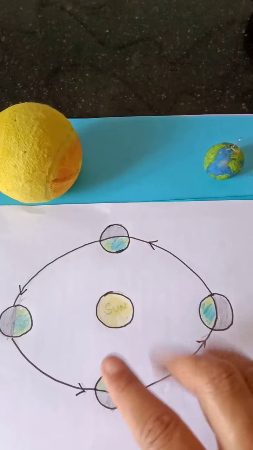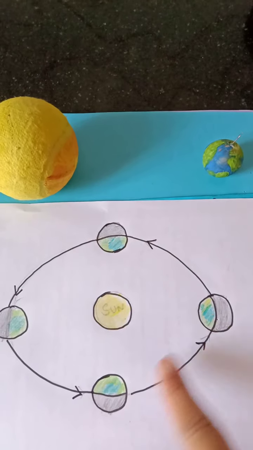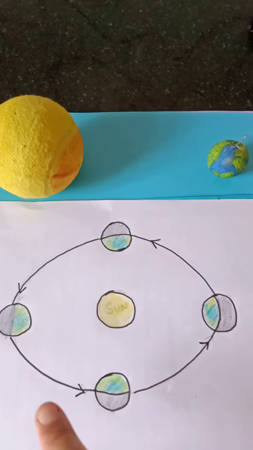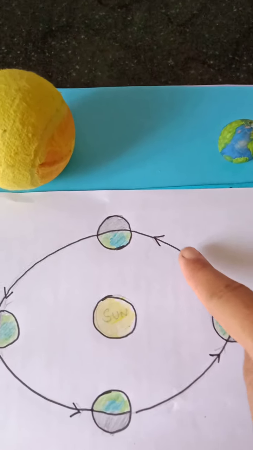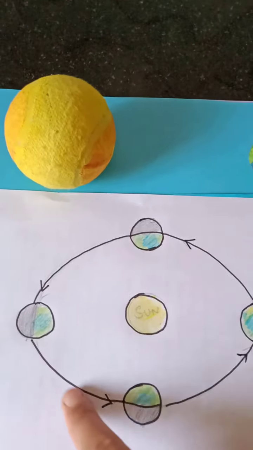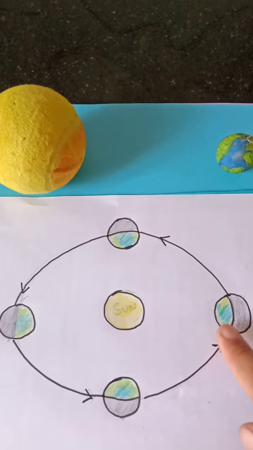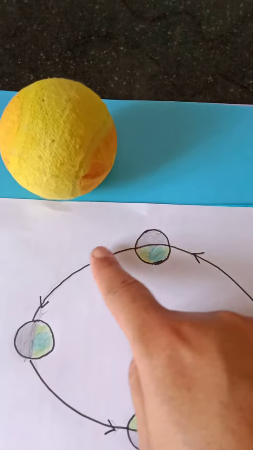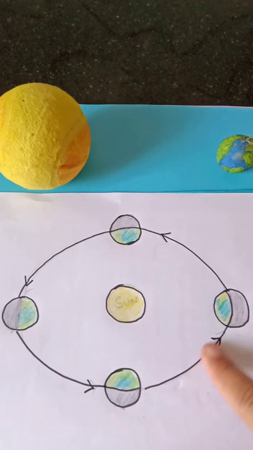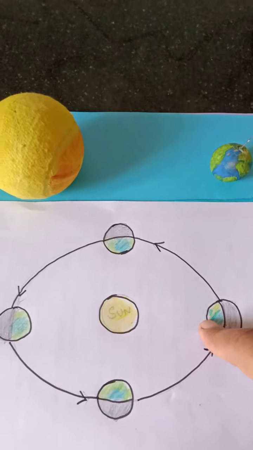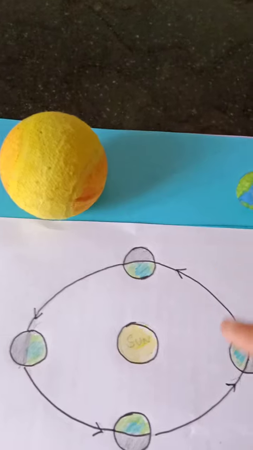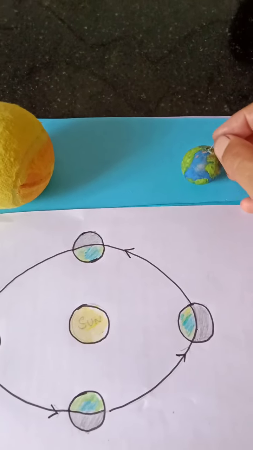Okay, let's consider this as the sun and this is the earth. So the earth moves in a fixed path around the sun. This path is called orbit. So the earth moves around the sun in a fixed path. Along with that, the earth also moves on its own axis.